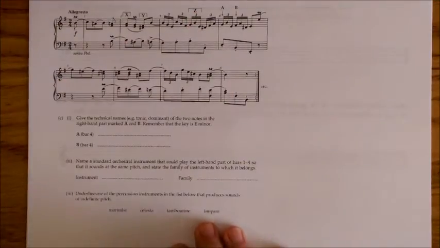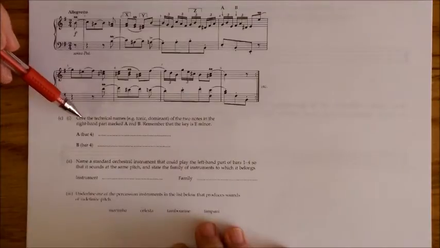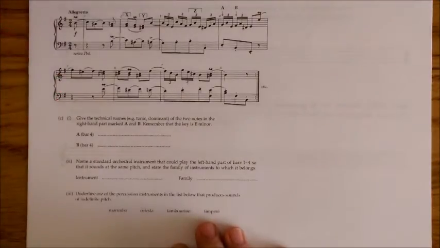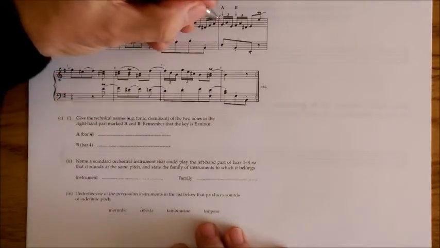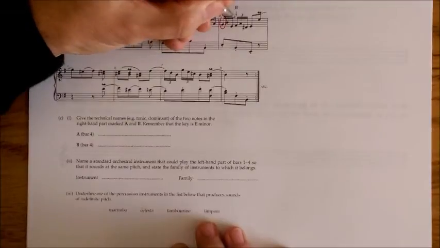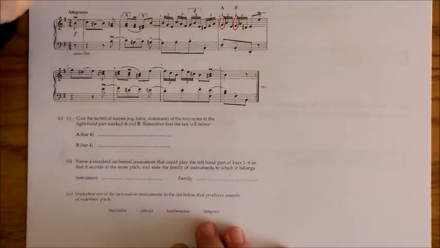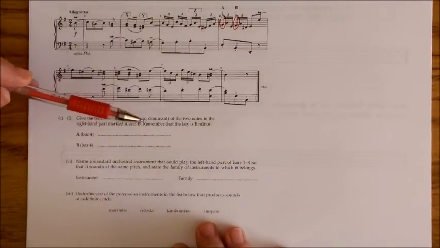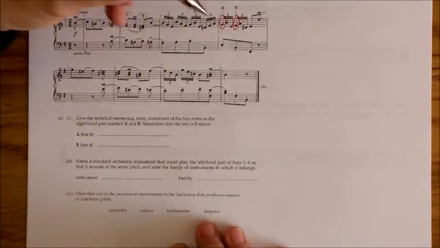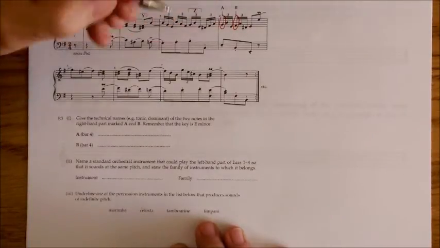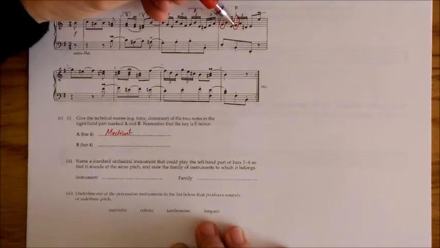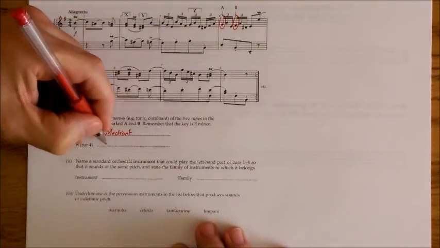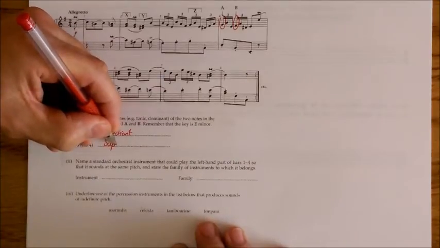And finally for this question, give the technical names, e.g. tonic, dominant, of the two notes in the right hand part marked A and B. So this note here and this note here. Remember that the key is E minor. So in E minor, G is the third note, which is called the mediant. And F sharp is the second note, which is called the supertonic.